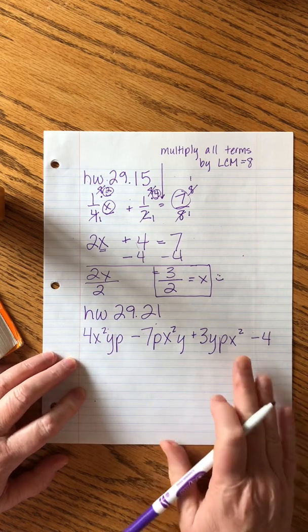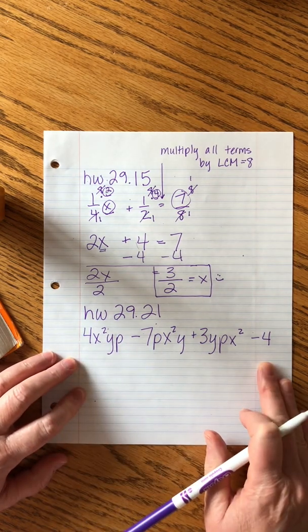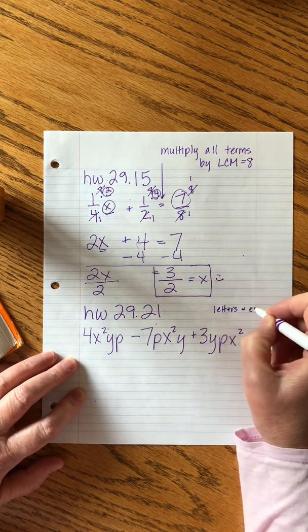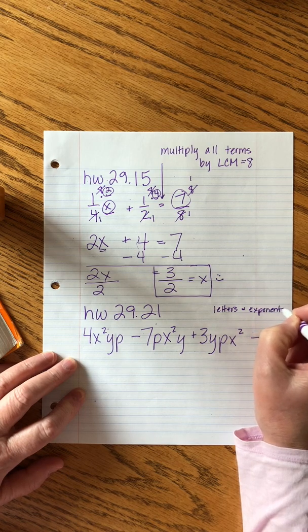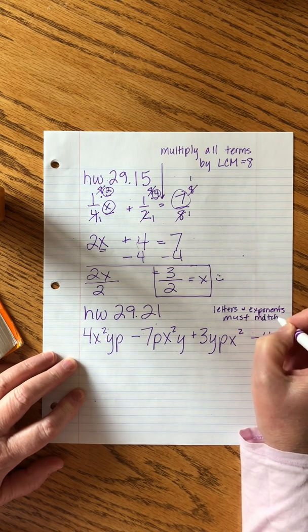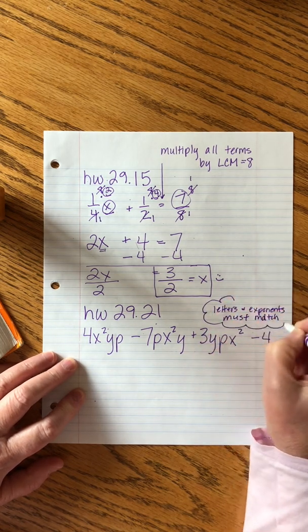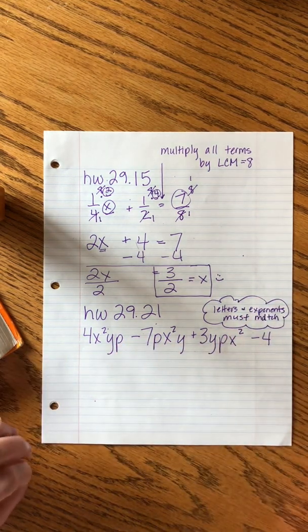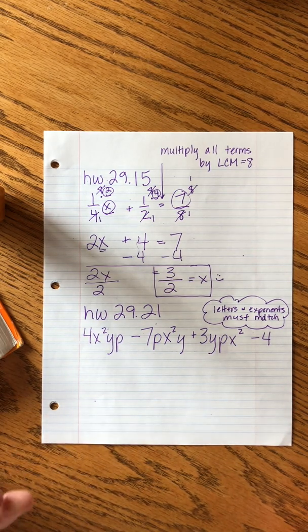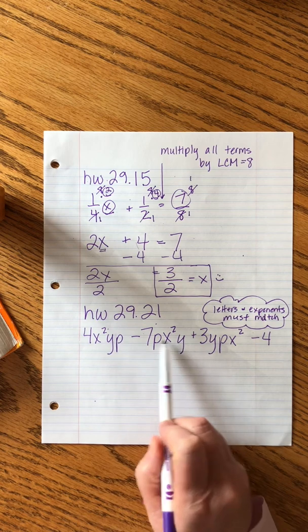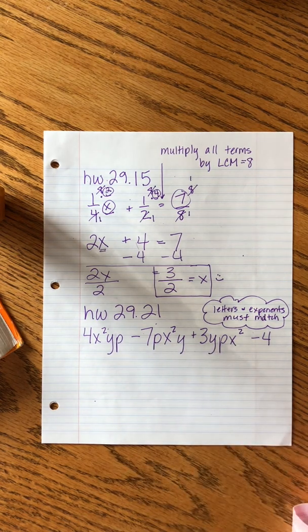Okay, the trick of these problems when we're adding like terms is that the letters and the exponents on the letters must match. In order for them to be like terms, in order for us to be able to combine them by adding or subtracting, as the case may be, we have to make sure the letters and exponents on the letters match exactly. Which is why I don't like to write the problem down like this, is because John has jumbled up the order of these letters and it makes it way harder to compare.